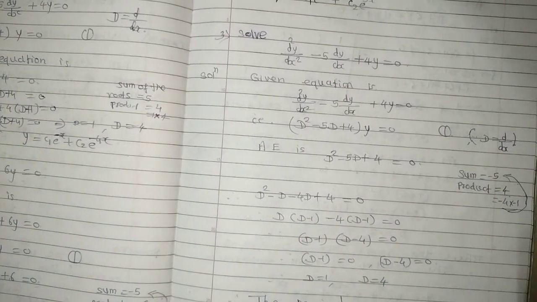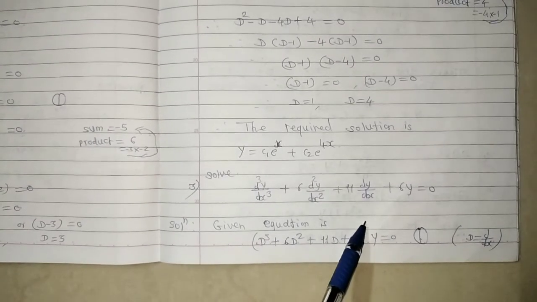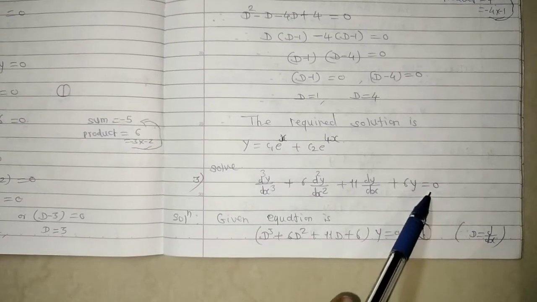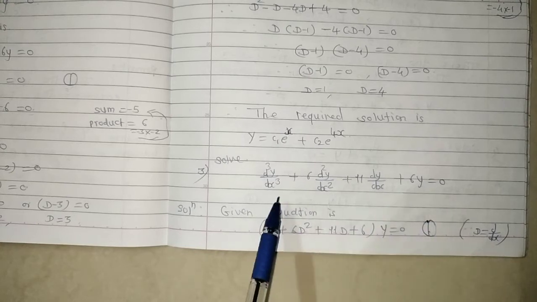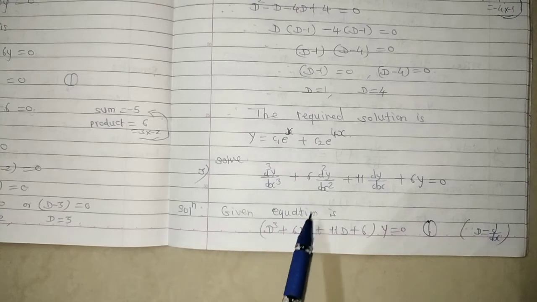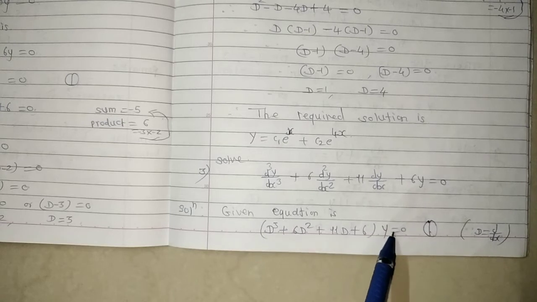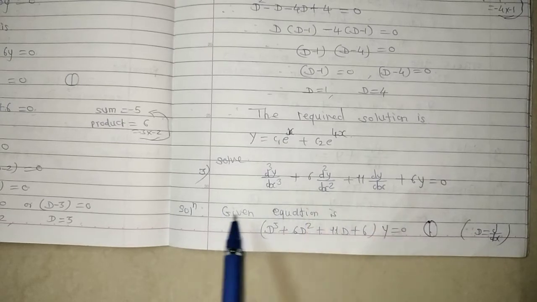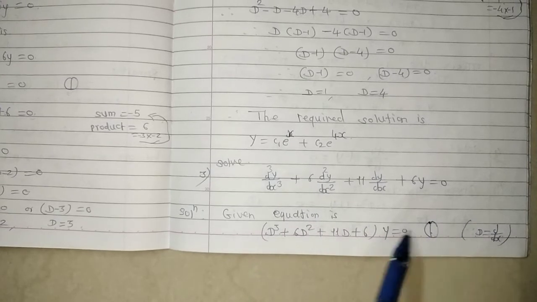Now we consider the next example. Solve d cube y by dx cube plus 6 d2y by dx square plus 11 dy by dx plus 6y equal to 0. Using operator D, we write the given equation as (D cube plus 6D square plus 11D plus 6) y equal to 0. We denote this as equation 1. Here D means d by dx.